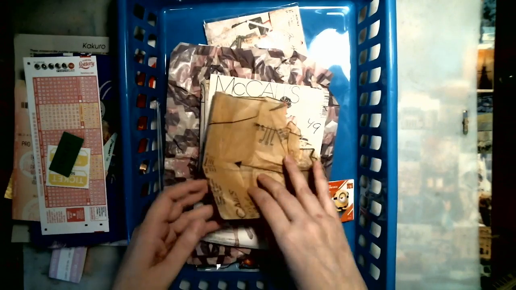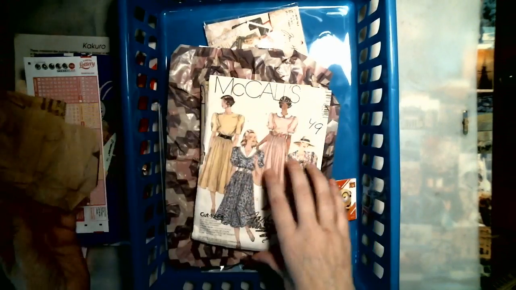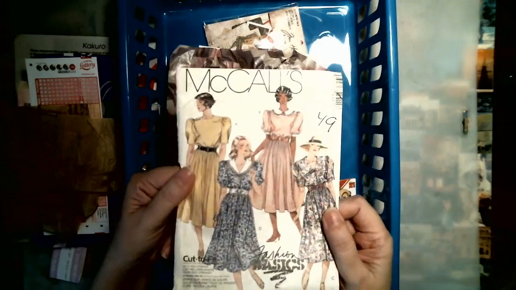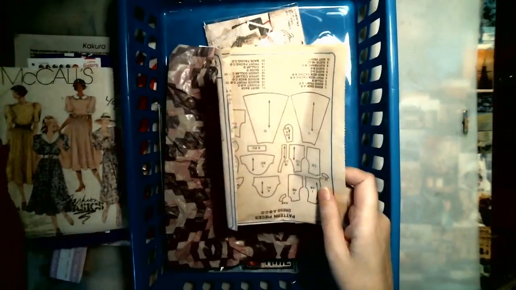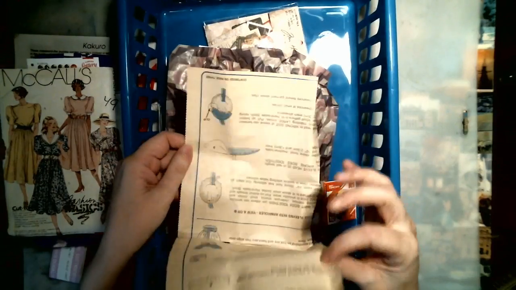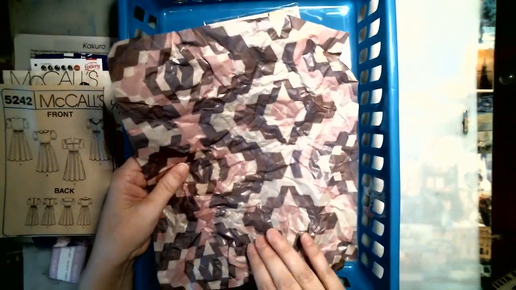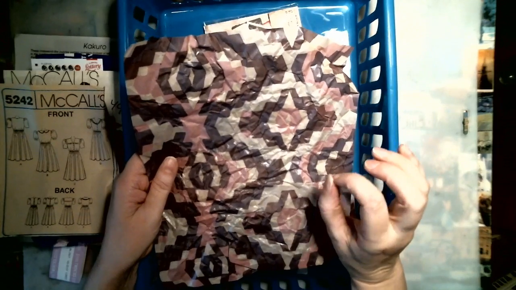Dress patterns. Dress patterns are really fun to use. Also, the envelopes for the dress patterns usually have some cool pictures on them. And the instructions for the dress patterns as well. I like those. Tissue paper, printed tissue paper, patterned tissue paper.